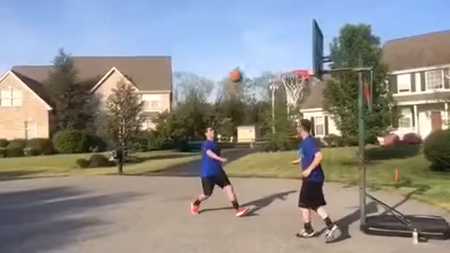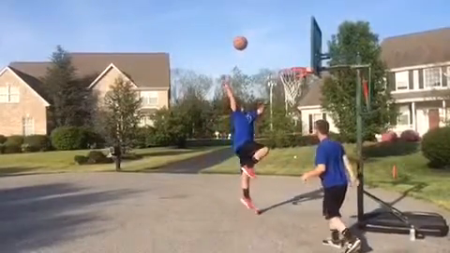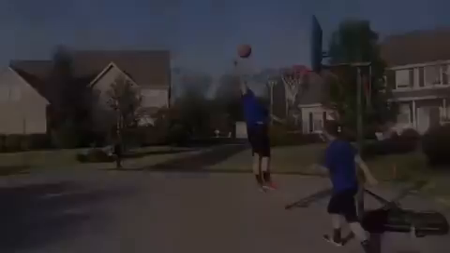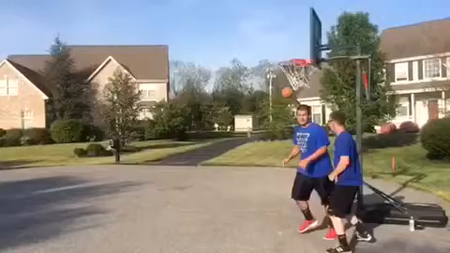This is simple, like throwing a basketball up in the air and then watching it fall down with an acceleration of 9.81, which is the acceleration of gravity.